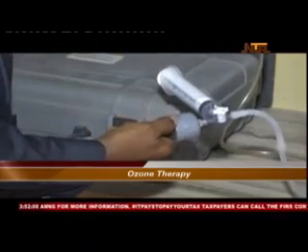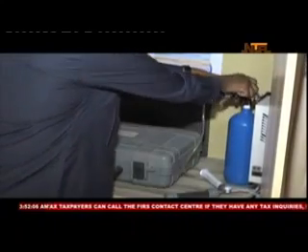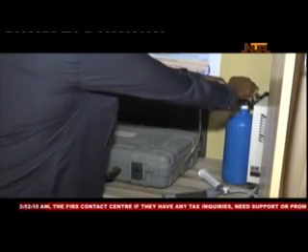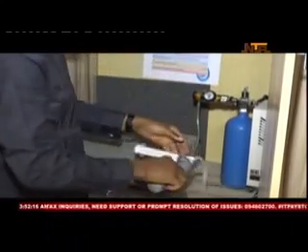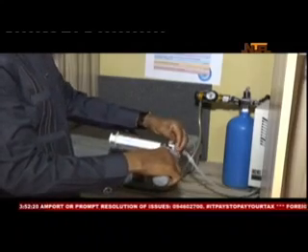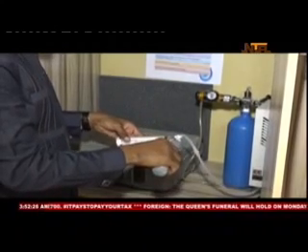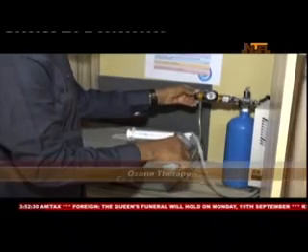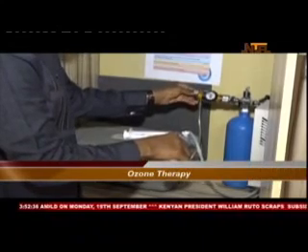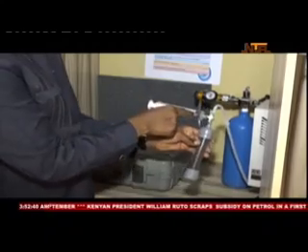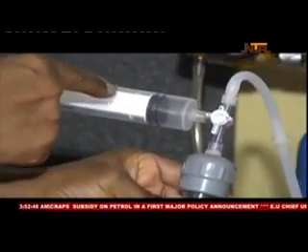But before then, you have to make sure you open your tank here so that it is open. I mean, the oxygen is open. Yeah, so the oxygen is now open. Then I come here and connect like this. See? Okay, I'm now collecting the ozone. You see this moving. That is ozone being collected. You see it moving?